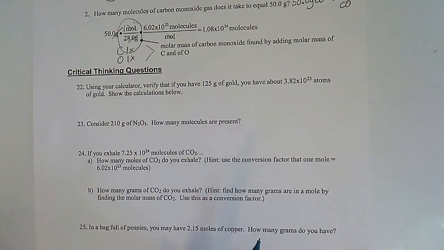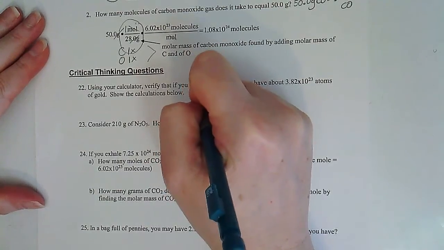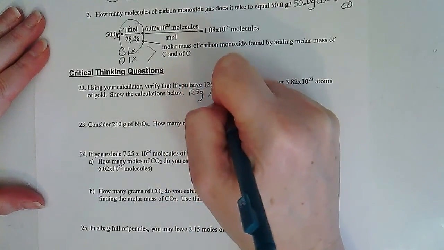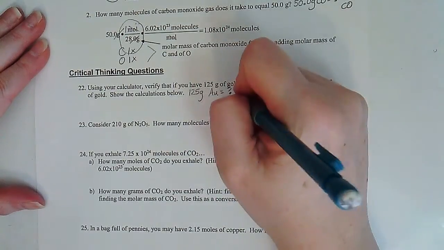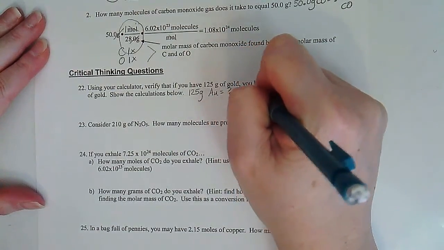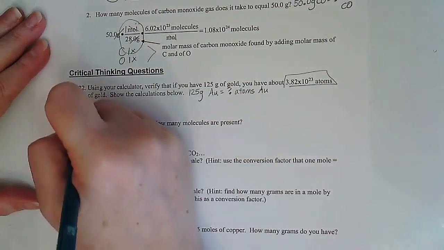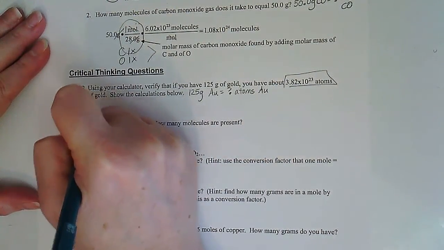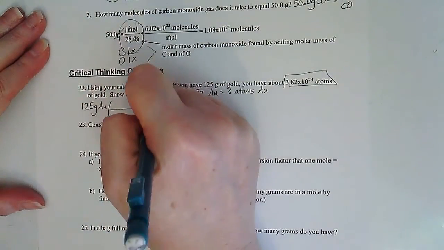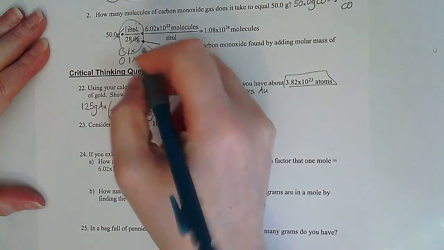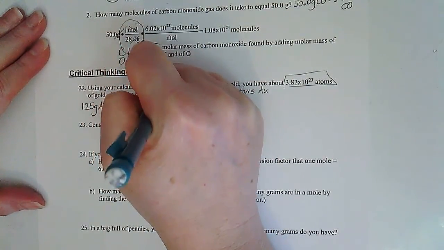So using your calculator, verify that if you have 125 grams of gold, you will have how many atoms of gold? Okay, and they're telling us we should get an answer of this. So I start with my 125 grams of gold. Grams of gold have to go on the bottom. Okay, moles of gold go on the top.